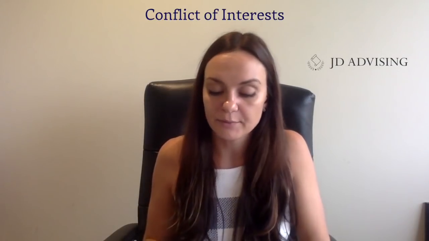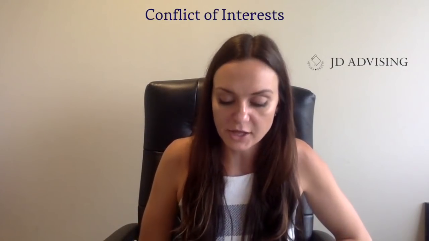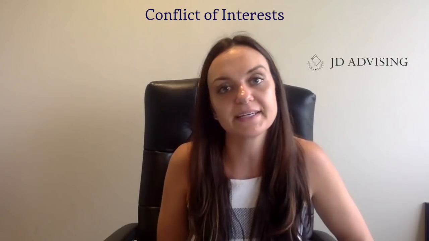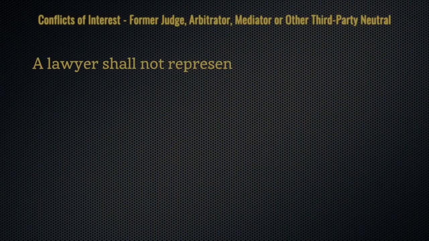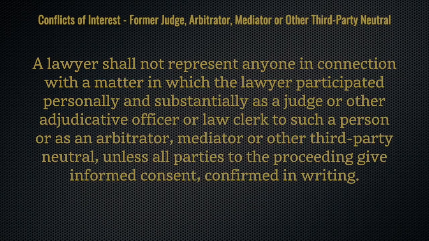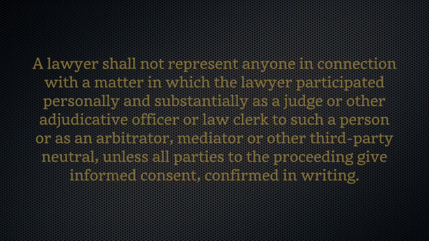And then the last rule that we're going to discuss under the conflicts of interest is all about former judges, arbitrators, mediators, or third-party neutrals. So starting with our general rule, it says a lawyer shall not represent anyone in connection with a matter in which the lawyer participated personally and substantially as a judge or other adjudicative officer or law clerk to such a person, or as an arbitrator, mediator, or third-party neutral, unless all parties to this proceeding give their informed consent confirmed in writing.